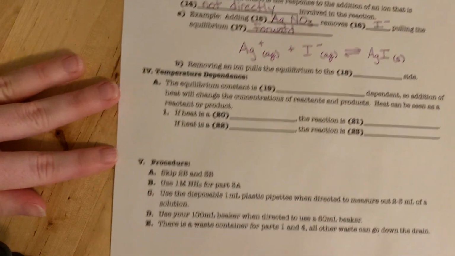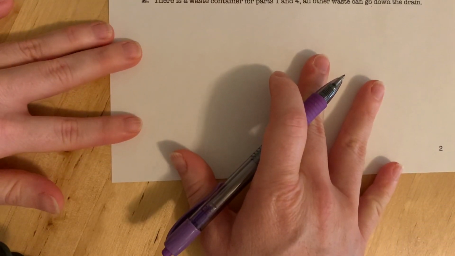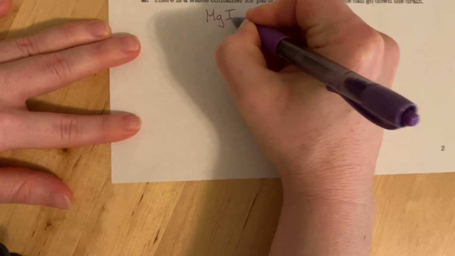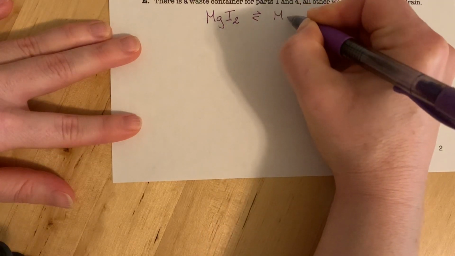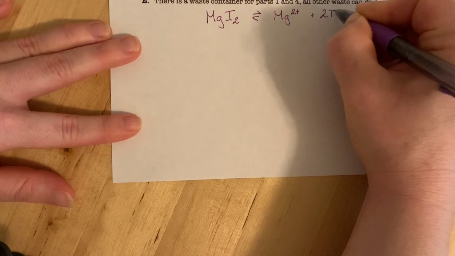So let's draw our ions in solution at the bottom of the page and see what this looks like. So we have our original equilibrium that we were looking at, our magnesium iodide dissociating into magnesium 2+ and 2 I-.